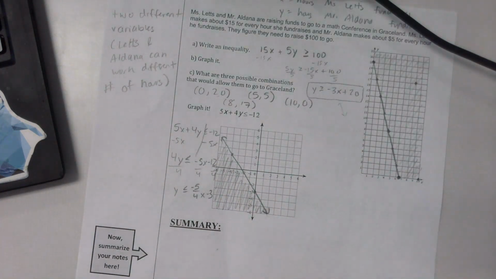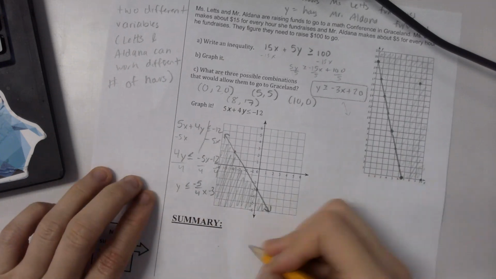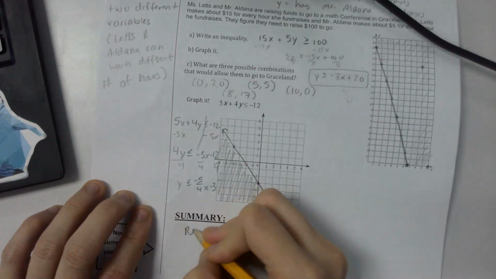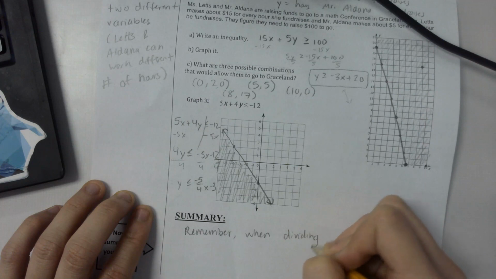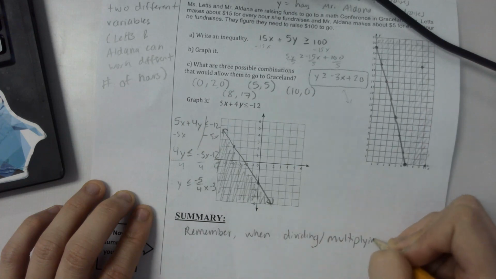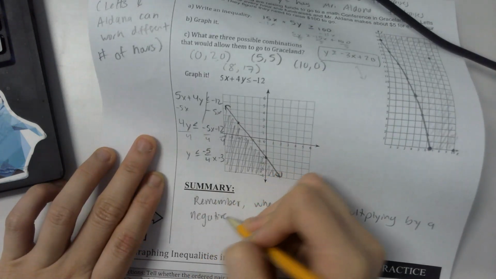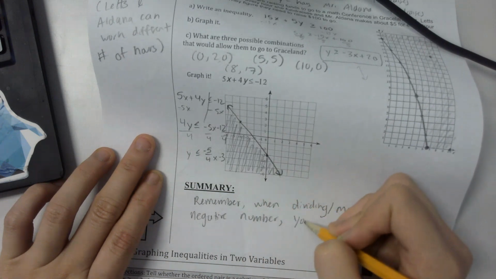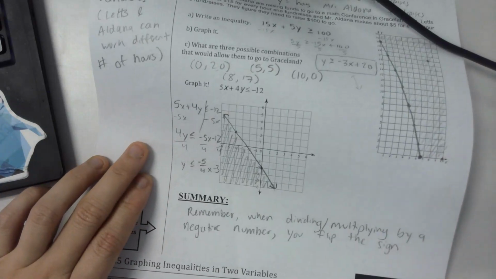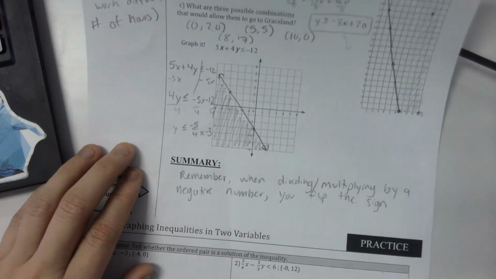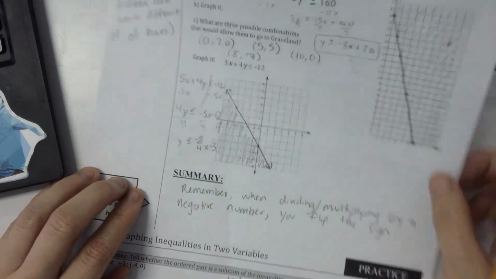Two things to remember that we didn't encounter is dividing by a negative number. Just remember, when dividing or multiplying by a negative number, you flip the sign. So just don't forget that. We learned that in like 7.3. But yeah, all you have to do is graph and shade. And you can use either the test point or the shortcut.